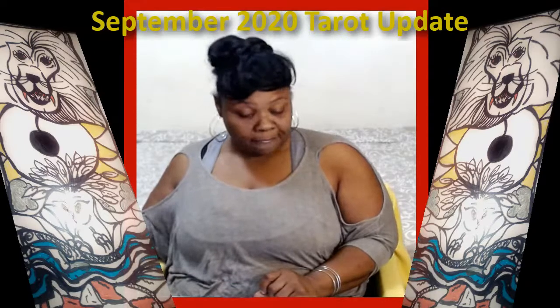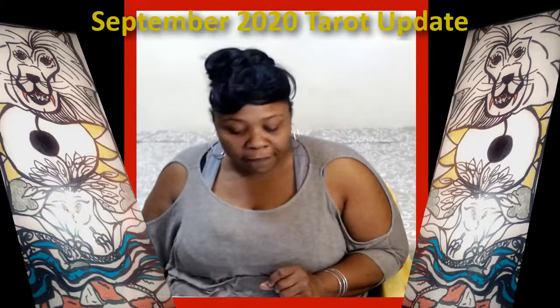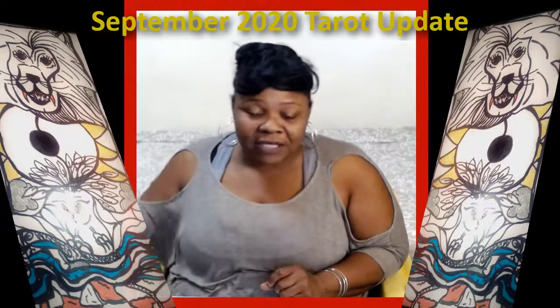Enlightenment is the goal for every individual that creates humanity. The Tower card is also connected to the Uranian energy. Uranian? I hope I'm saying it right. And the Uranian energy has a connection to the future.